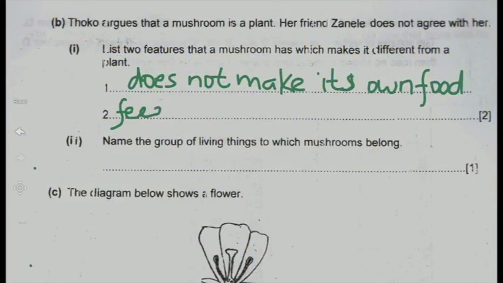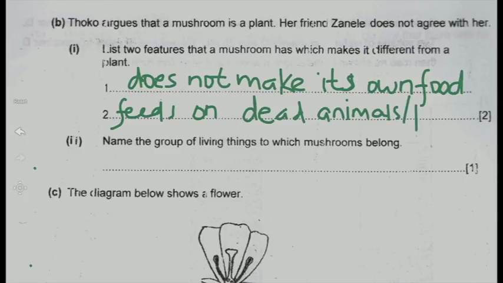The second feature that makes a mushroom not to be a plant is that a mushroom feeds on dead animals and plants. It feeds on dead animals and plants. So that is why a mushroom is not a what? A plant. It is a what? A fungi.